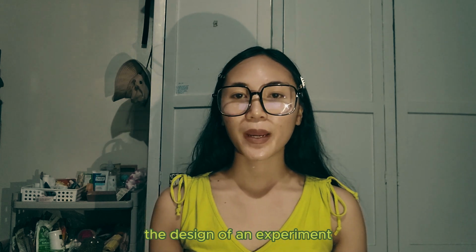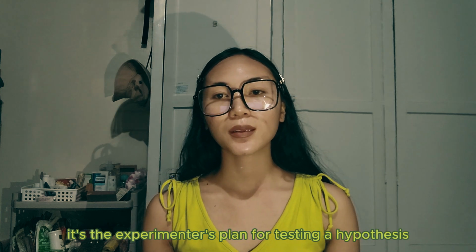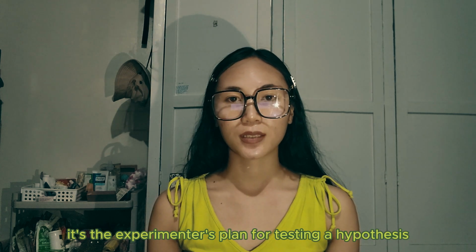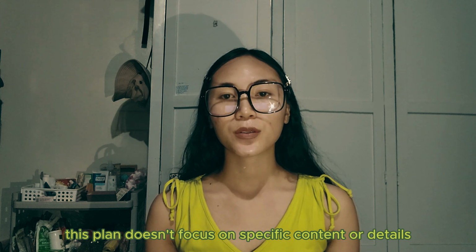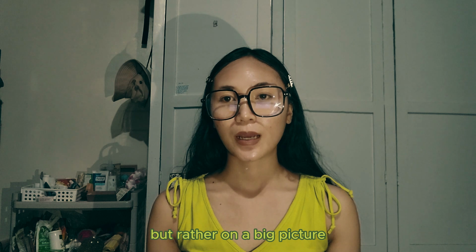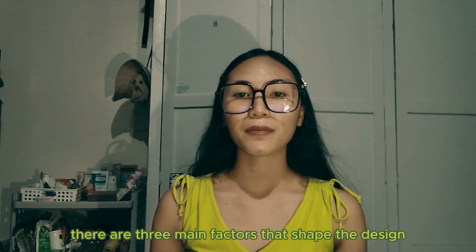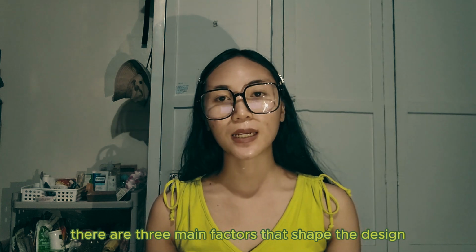The design of an experiment refers to its general structure. It's the experimenter's plan for testing a hypothesis. This plan doesn't focus on specific content or details, but rather on the big picture: how the hypothesis will be tested. There are three main factors that shape the design.